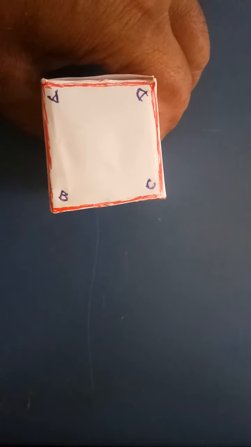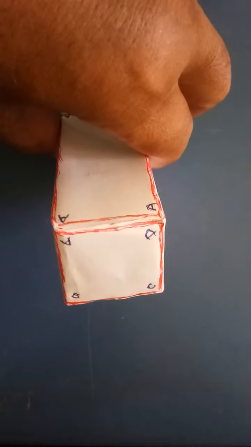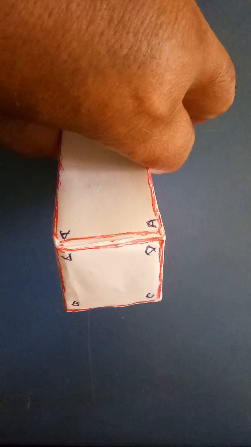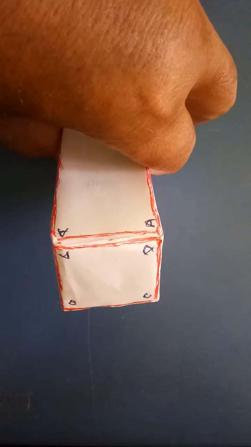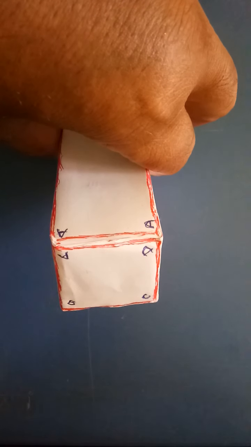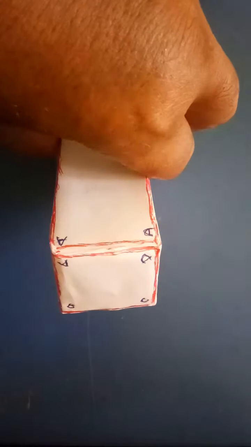Okay, the first position is called the initial position. I will come to that. And this is when the prism is resting on one of the base edges on HP. When the prism is resting on base edges on HP, the axis is inclined to HP. Now in this position, the axis is parallel to VP. Okay, if you consider a vertical plane here, suppose this is the vertical plane, you can see the axis is parallel to VP.